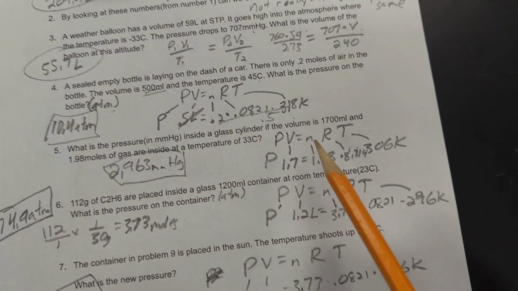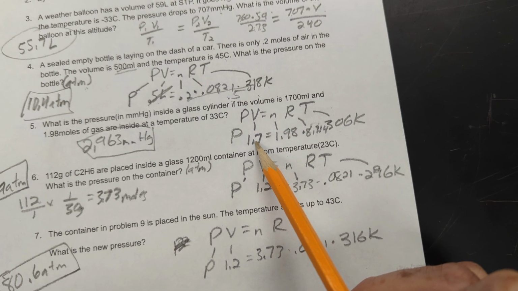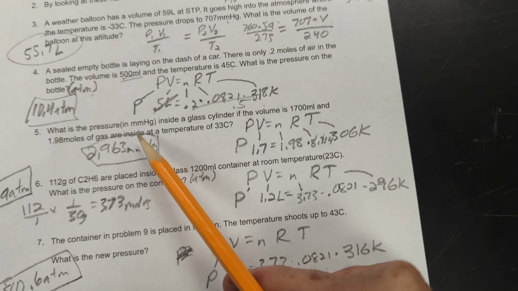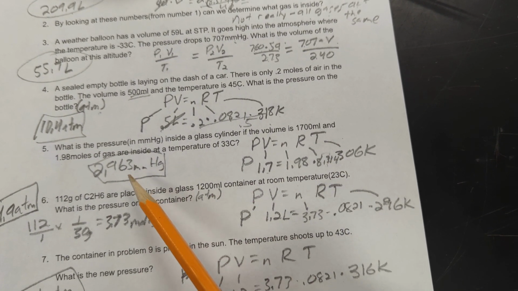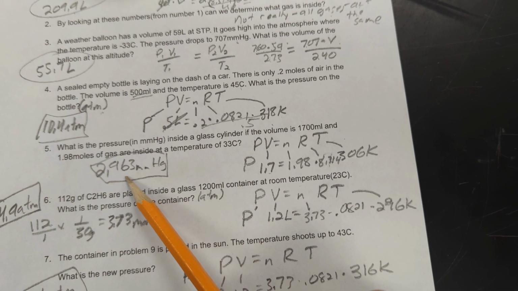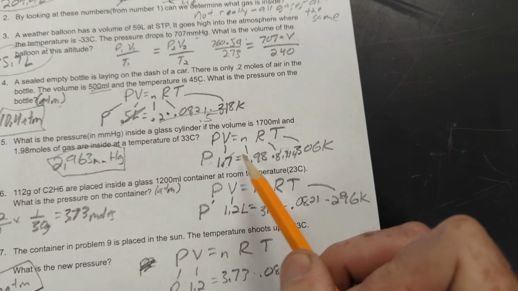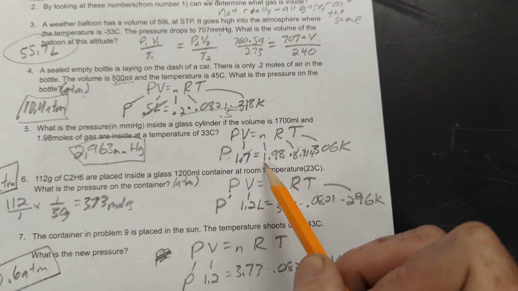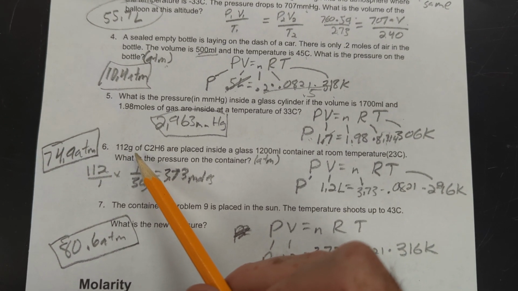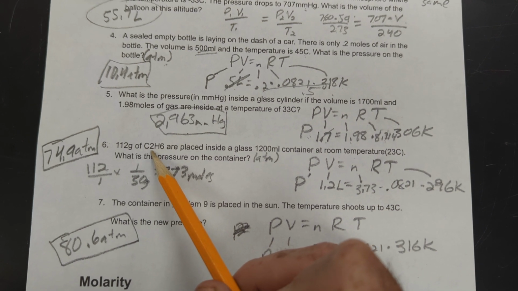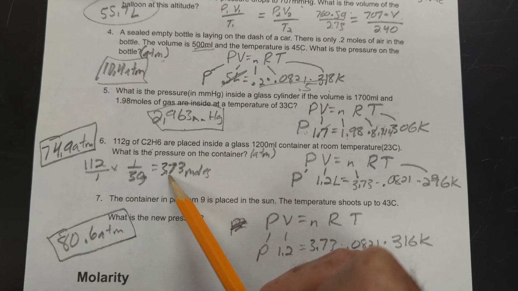All right, number 5. Number 5 right here, PV = nRT again, same problem. There you go, 1.7. It's in millimeters of mercury. So 8.314. And our pressure ends up being 2963. Again, we did that. Here's the P. Have to move the 1.7 on the bottom over here, right? 112 grams of C2H6. C2H6 weighs 30. So 112 divided by 30 equals 3.73.